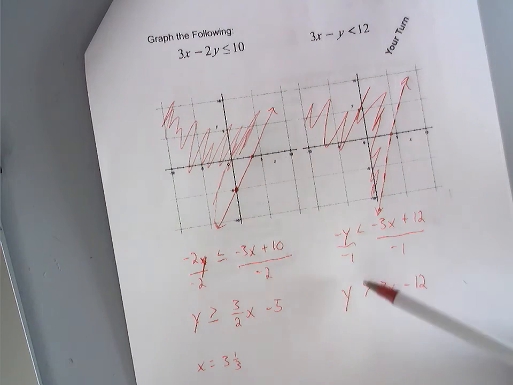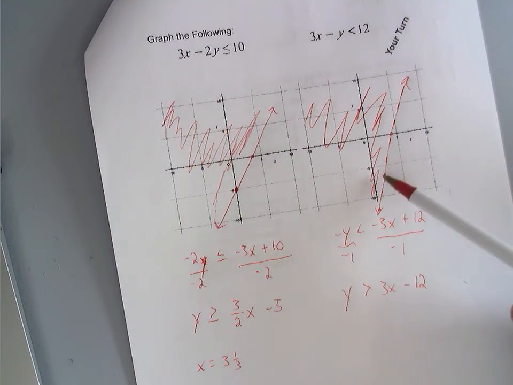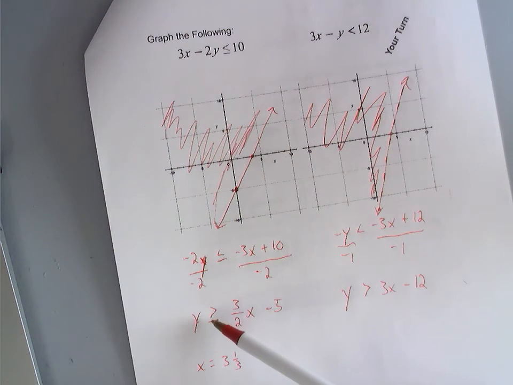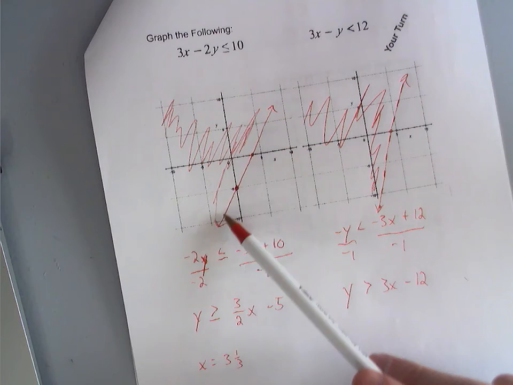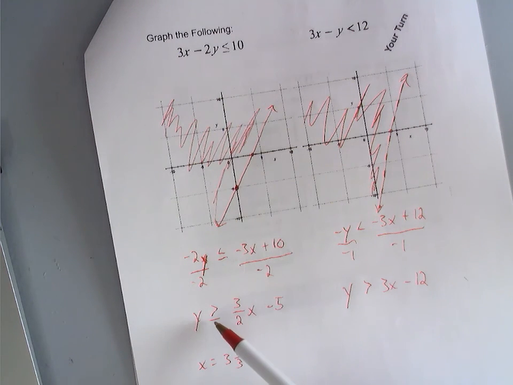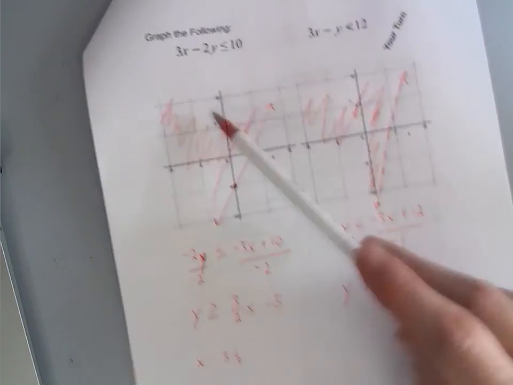So if it's a greater than or less than sign, we should have a dotted line. If it's greater than or equal to, or an equal sign, if it's an equation, we should have a nice solid line. The difference is if it's an equation, it's just the line. If it's a less than or equal to, or greater than or equal to, it's the line and anything above or below.